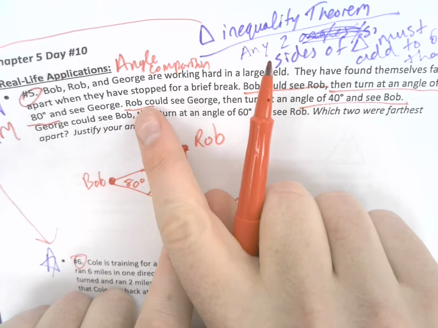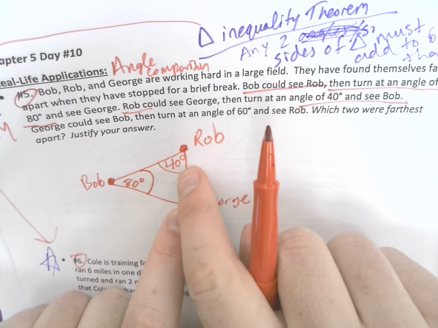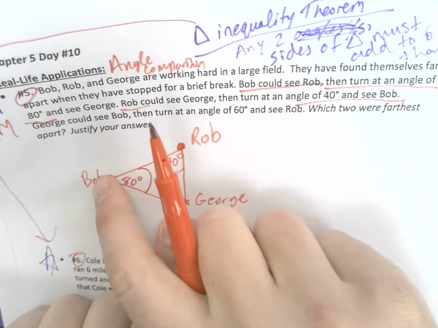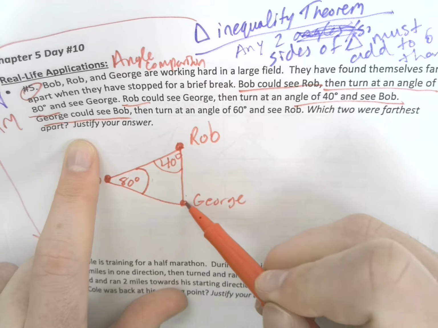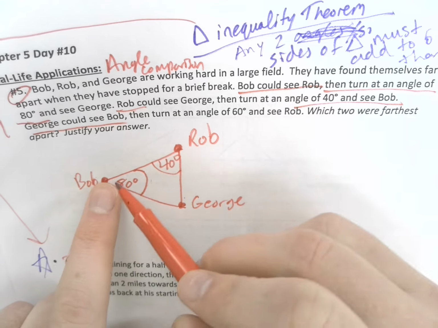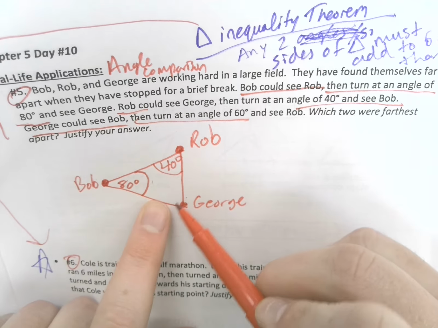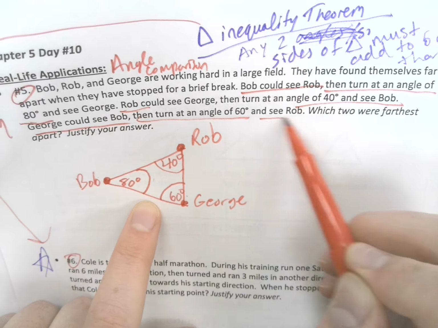I'm sorry, Rob could see George. So Rob's looking at George. Then he could turn in an angle of 40 degrees. He could turn this way and see Bob. Sorry, I got that backwards. Now, George could see Bob. So George is looking at Bob. Bob and Rob confuse me here. He's looking at Bob, then turn at an angle of 60 degrees, and now he's looking at Rob.